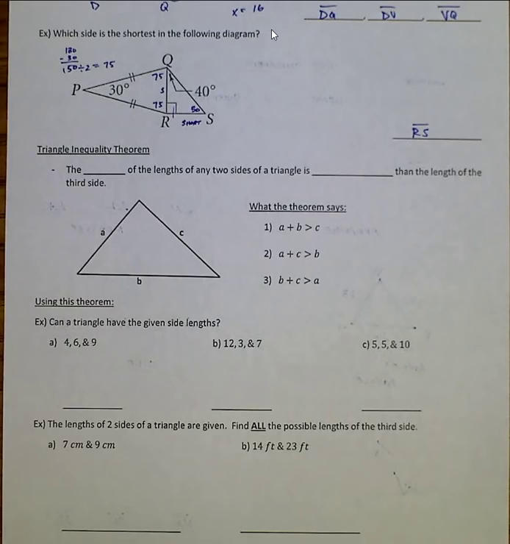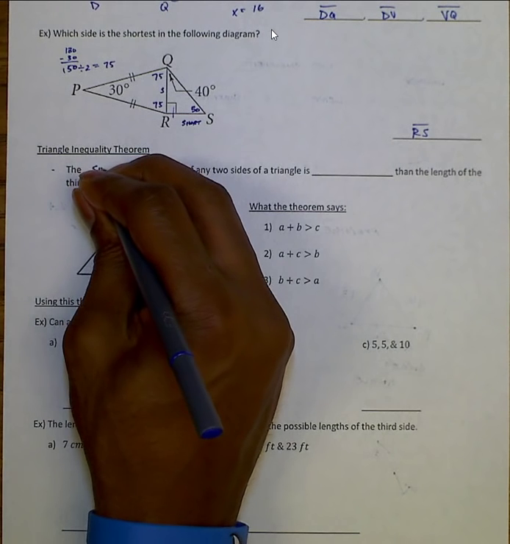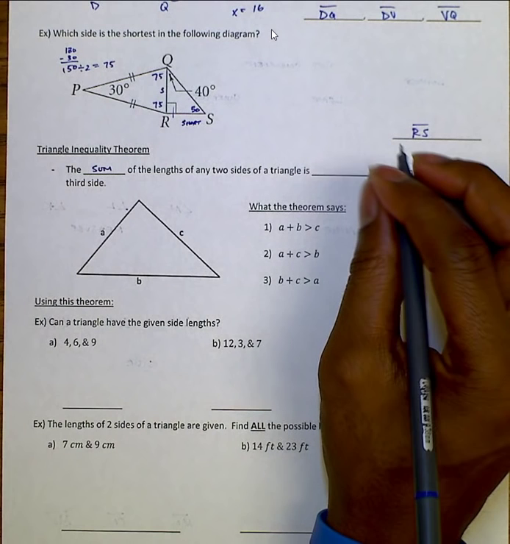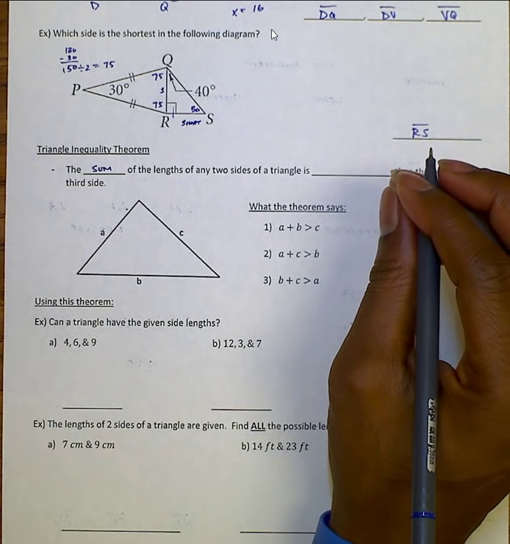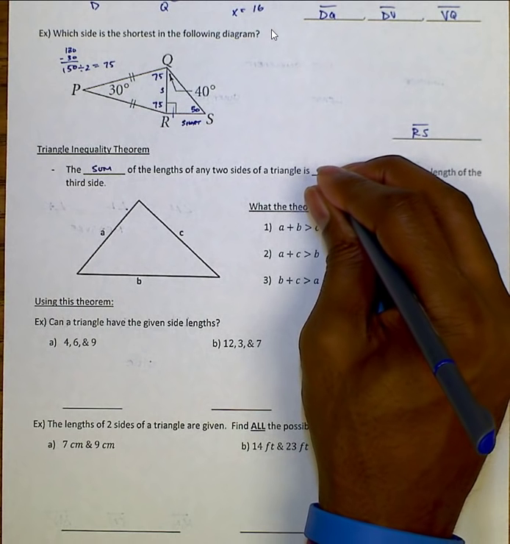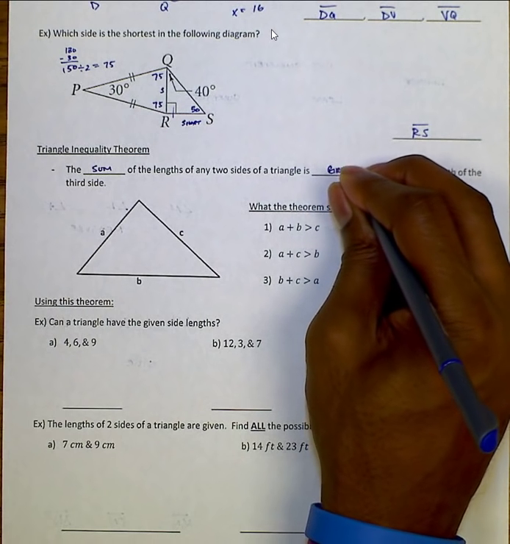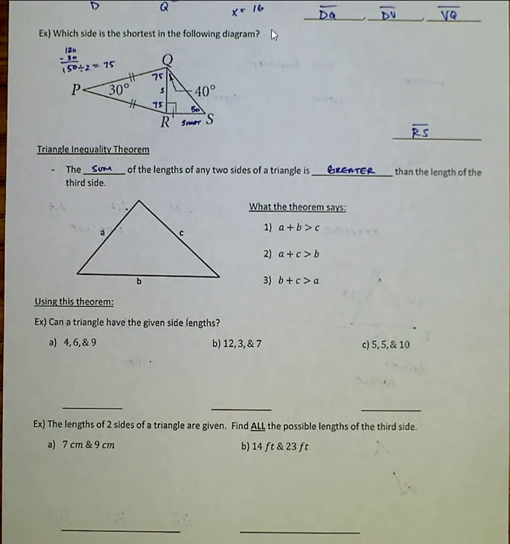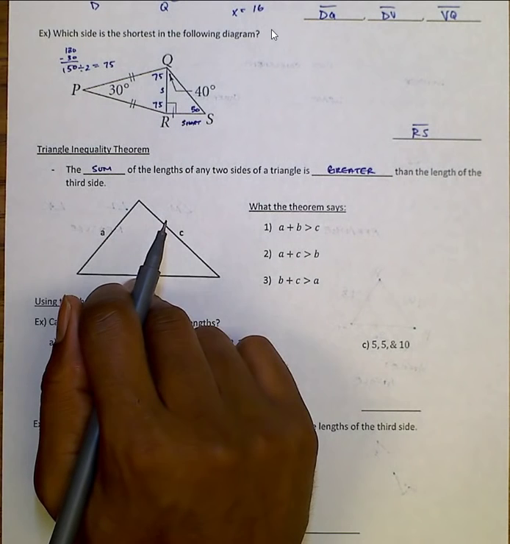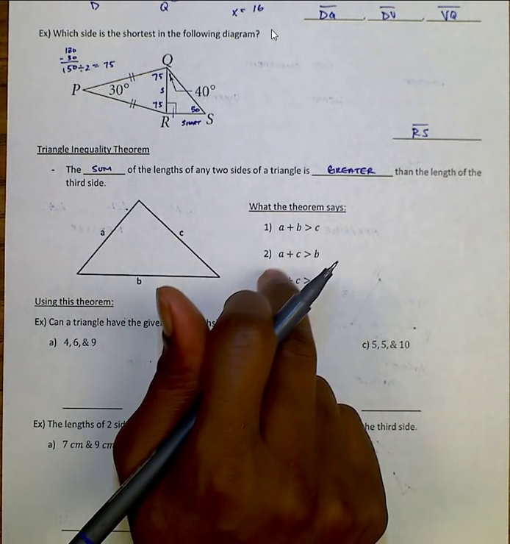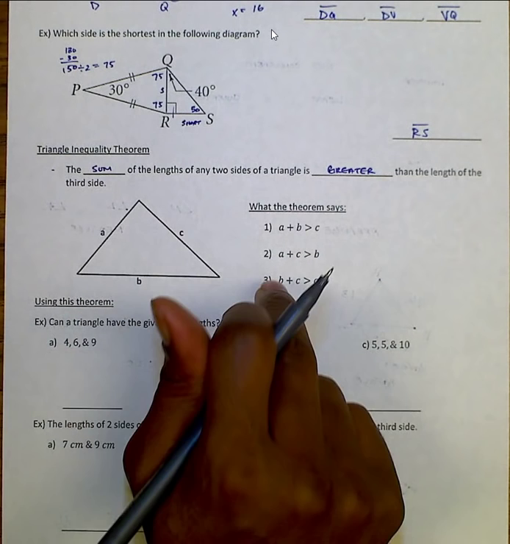Alright, so triangle inequality theorem. It goes like this. The sum of the lengths of any two sides of a triangle is more than, or greater than, the length of the third side. So what the theorem says is, basically, if I add two sides together, it has to be more than the third. A plus B is greater than C. A plus C is greater than B. B plus C is greater than A every time.